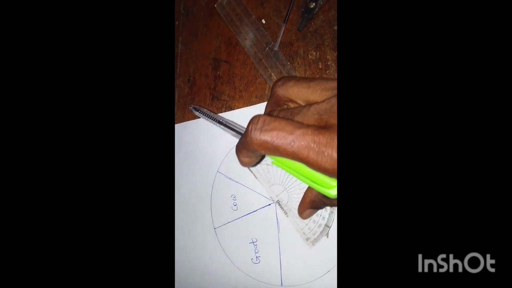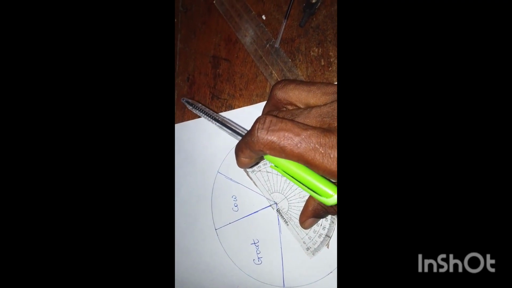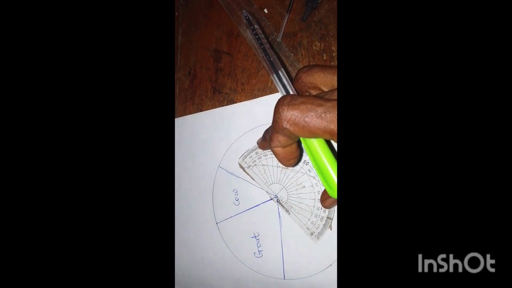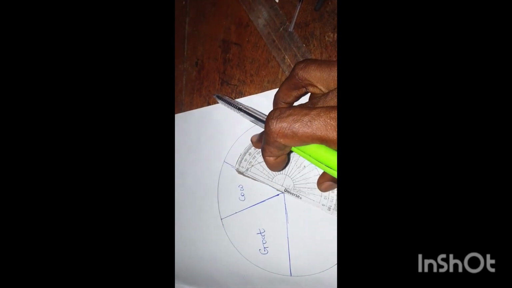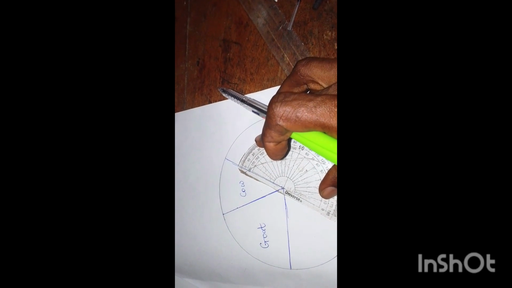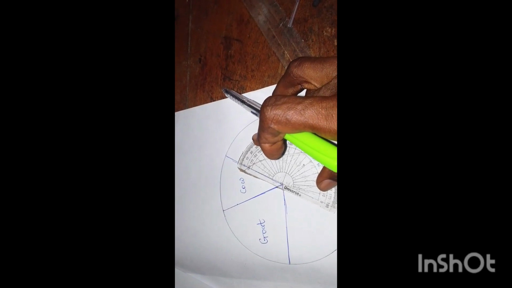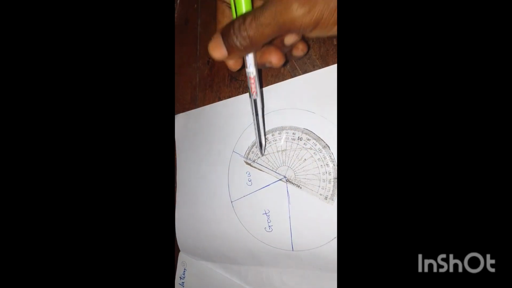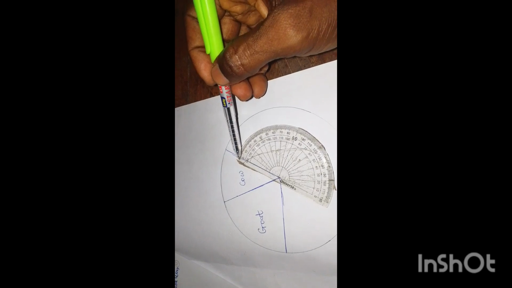The next one, the sectorial angle for the next one is what? For chicken, we have 144 degrees. So that means you are going to measure 144 now. Make sure the center of your protractor falls at the center of the circle. Then this line falls on the last line of your circle that you have drawn here. Then you now measure 144.